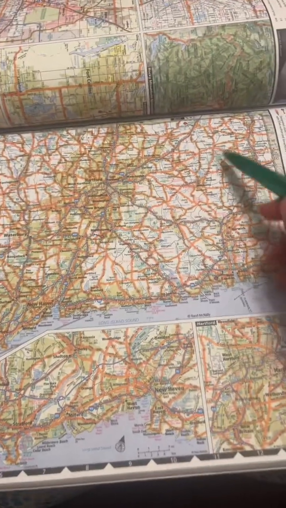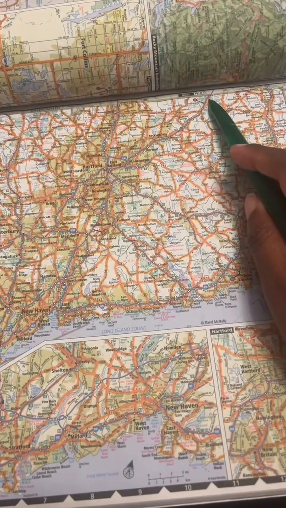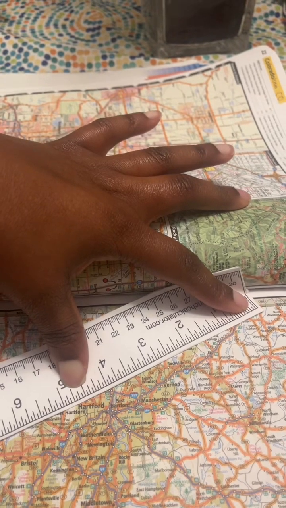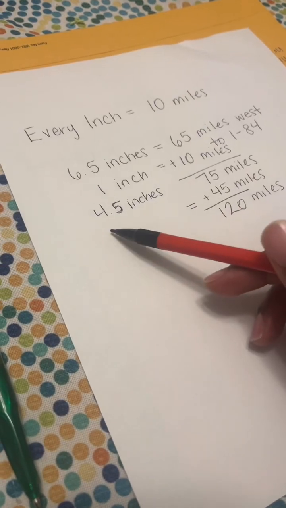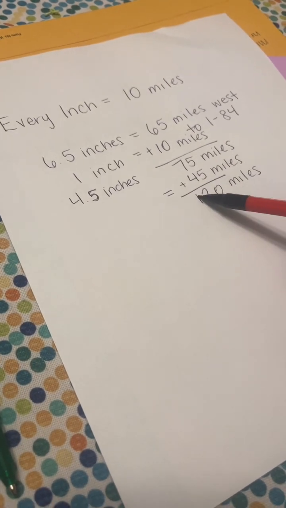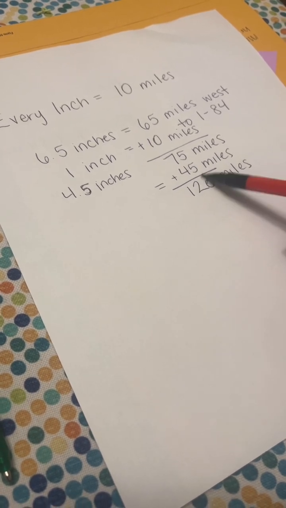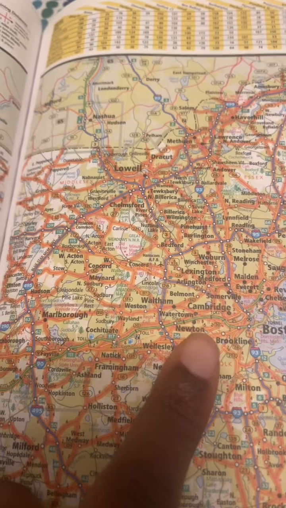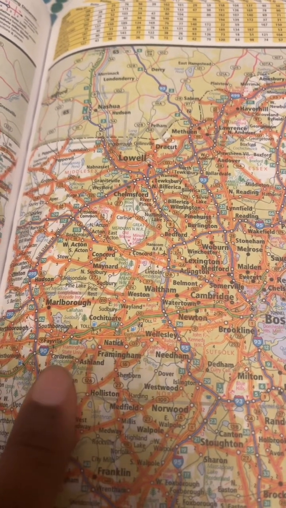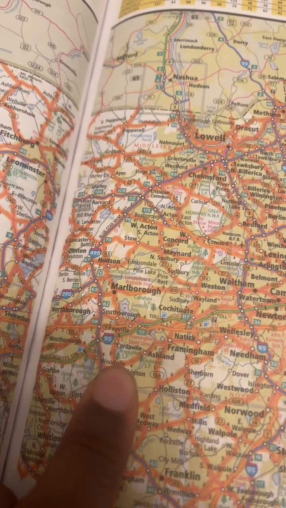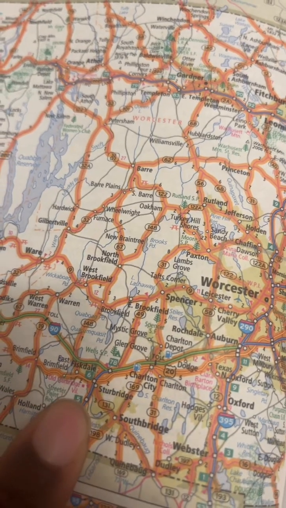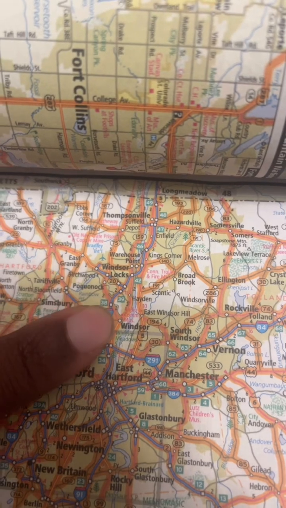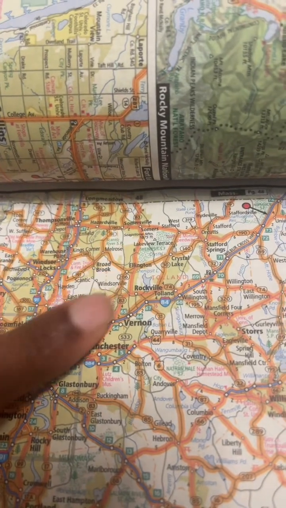Then we'll turn back to Connecticut, and Massachusetts is up here, and we're gonna measure. And so we are approximately 4.5 inches towards Hartford. So that 4.5 inches equals 45 miles. So 75 plus 45 is 120 miles. So on that road, when it comes to symbols and legends, you'll see things like trees. So those represent parks, bodies of water. When you get to Connecticut, you'll see the Connecticut River and get a view of some of the mountains, but I can't find that right now.